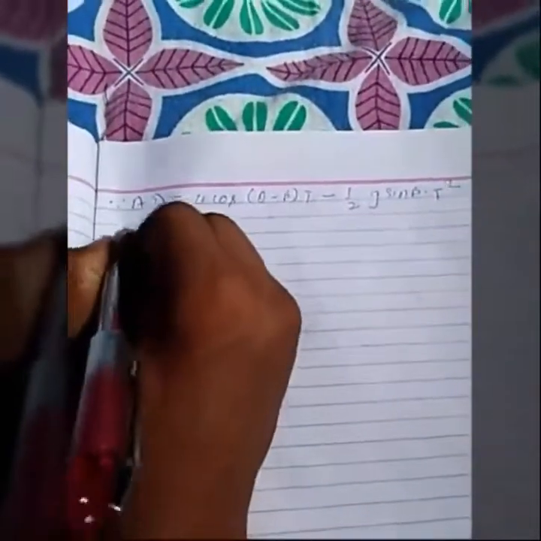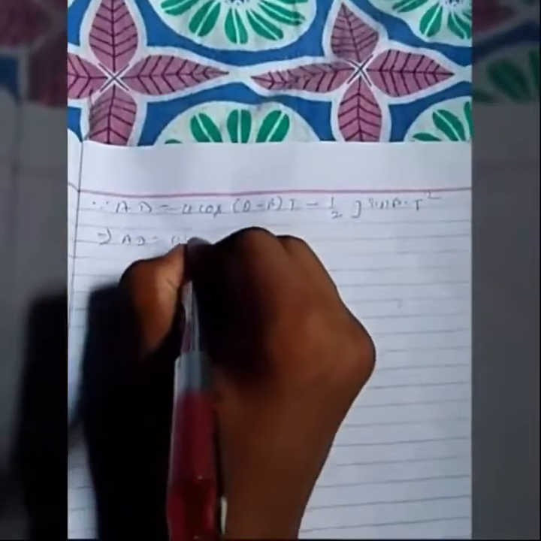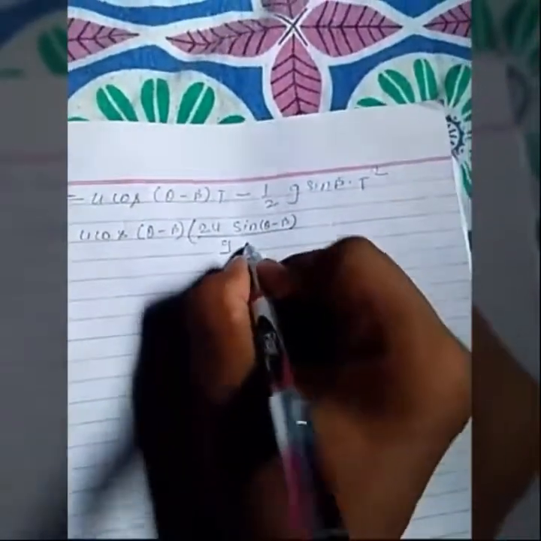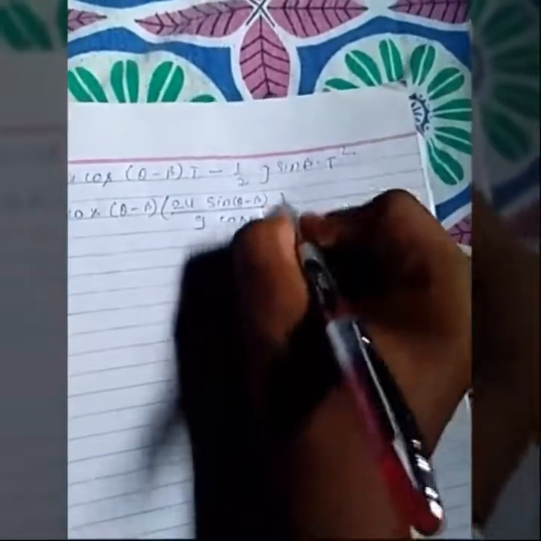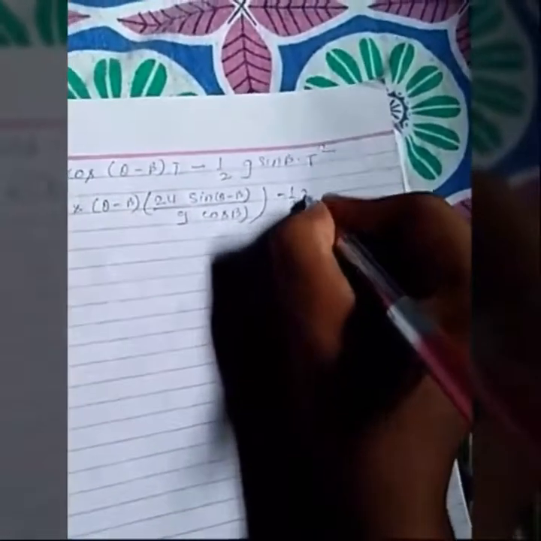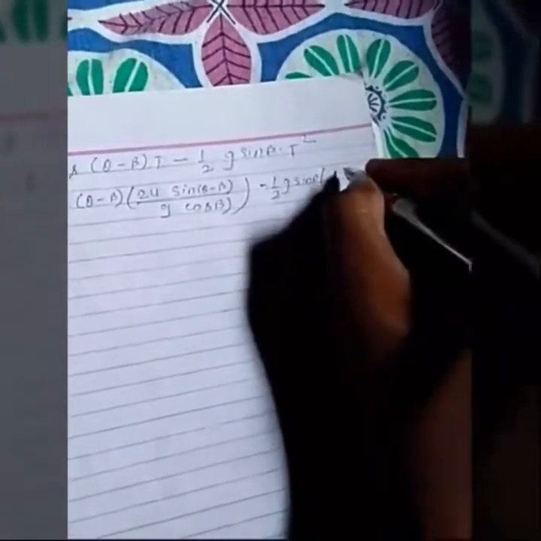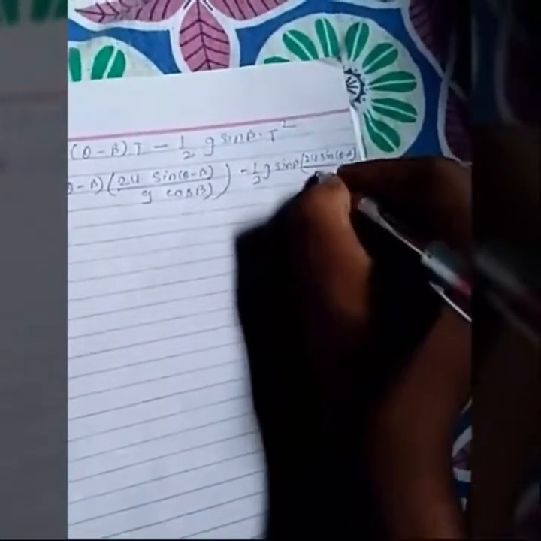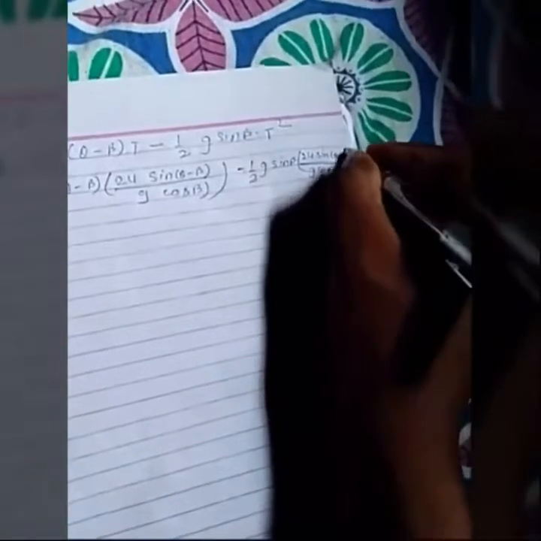Now putting the value of t, where t is equal to 2u sin theta minus beta by g cos beta, we get u cos theta minus beta into 2u sin theta minus beta by g cos beta, minus 1 by 2 g sin beta into 2u sin theta minus beta by g cos beta whole square.